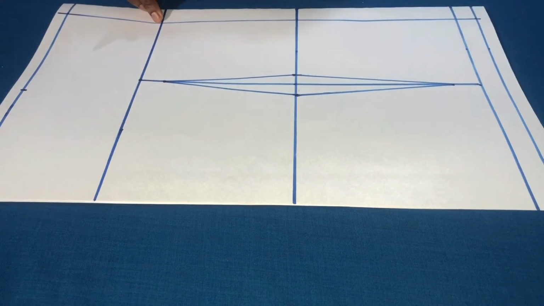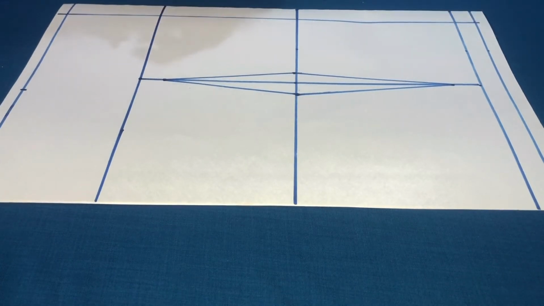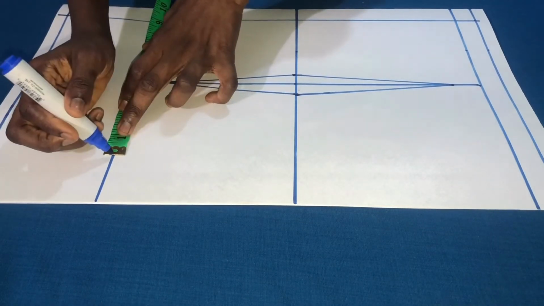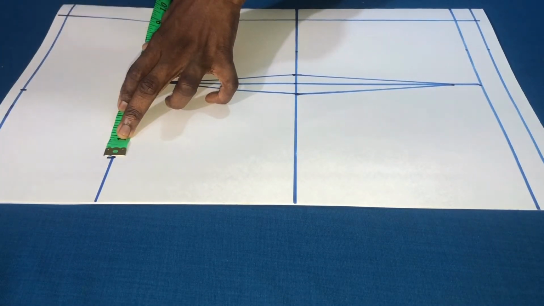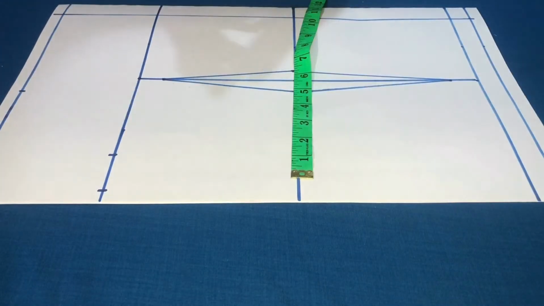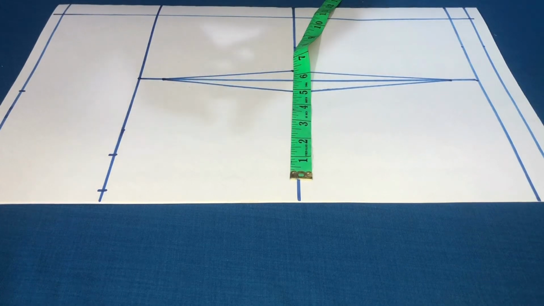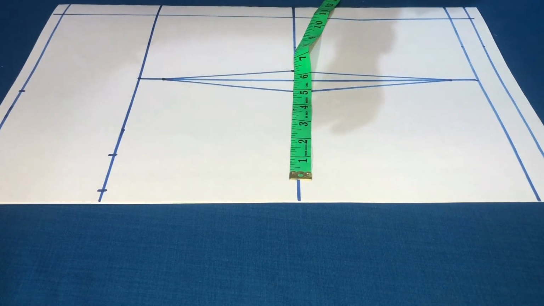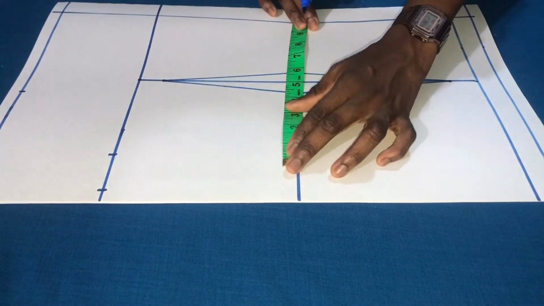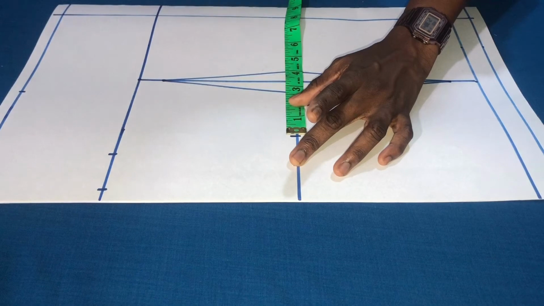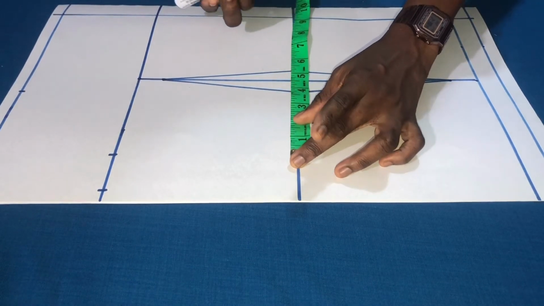Then for the bust measurement, the bust is 36 divided by 4, you have 9 inches. Then you add 1.5 inches seam allowance. Waistline is 28 inches divided by 4, we have 7 inches. And when you add your ½ inch from both sides, which is 1 inch, to 7, it gives you 8 inches. So we mark 8 inches. Then you add 1.5 inches allowance.